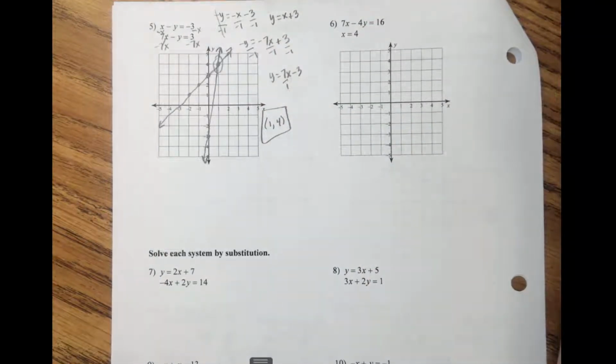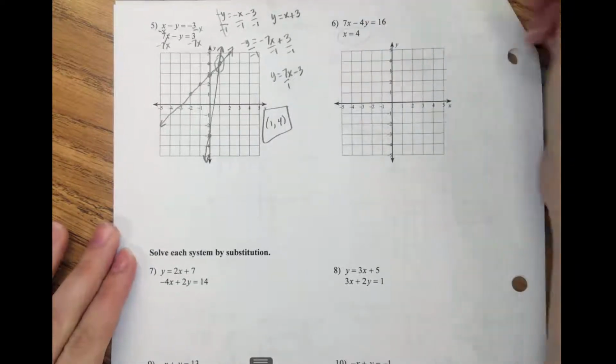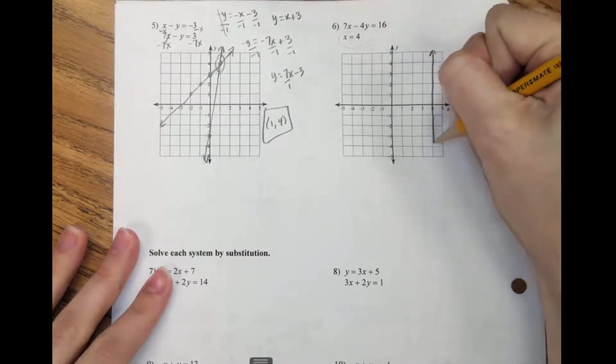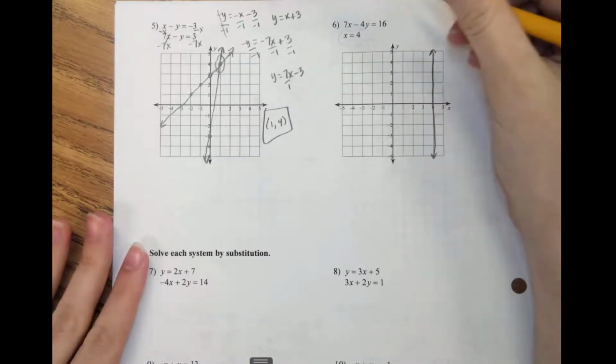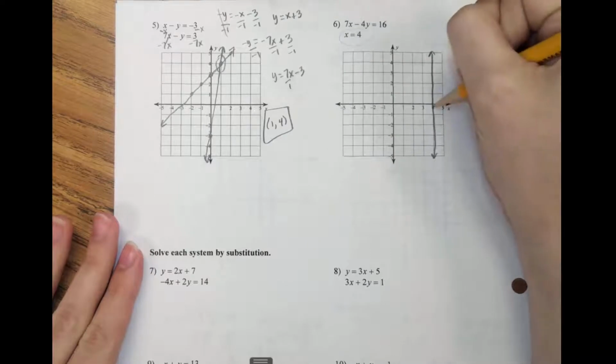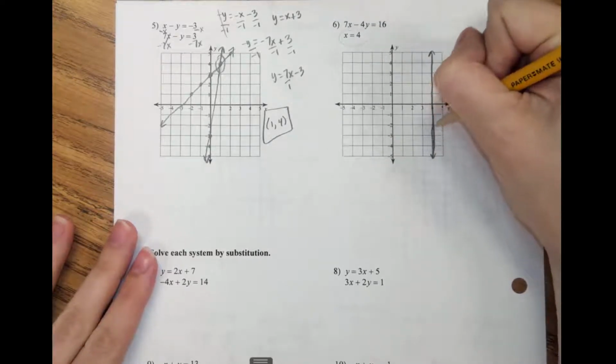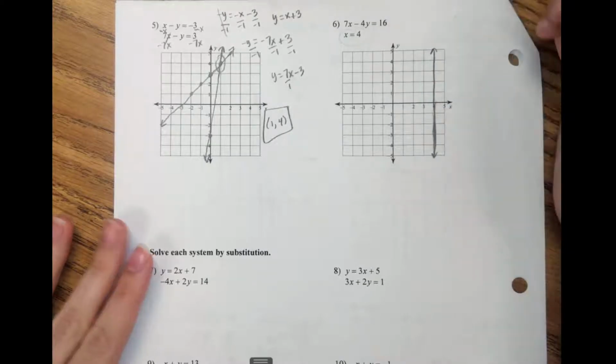And this last one in this section, we have a vertical line of x equals 4 that we can go ahead and graph. Remember, x equals is vertical, y equals is horizontal, because when it says x equals 4, it means that no matter what our y value is, all of these points should have an x value of 4.